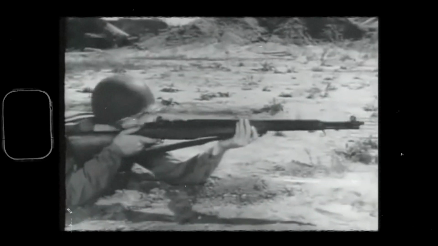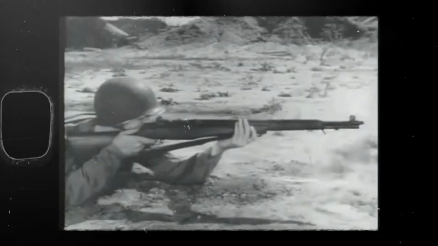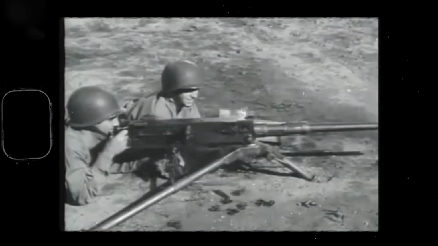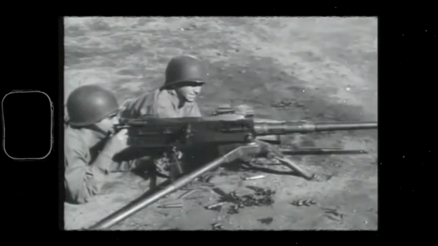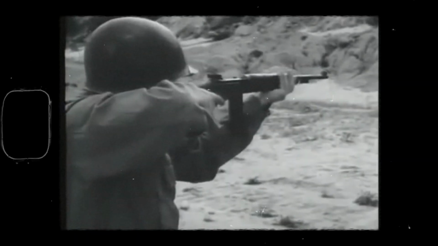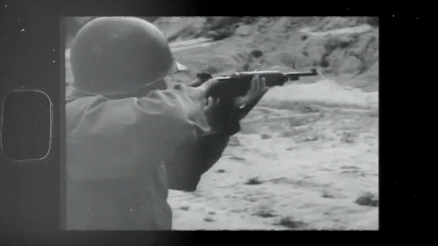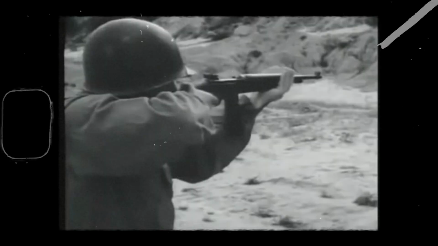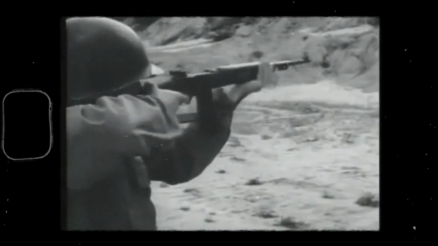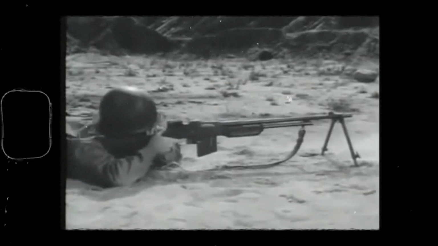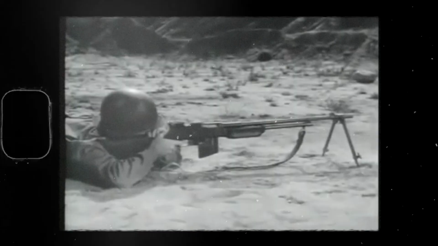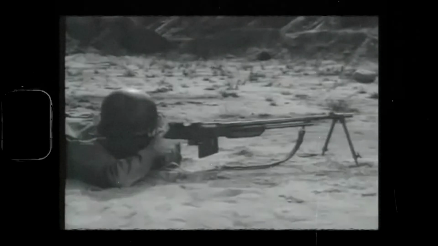Some small arms weapons fire semi-automatically. Some fire automatically. And some can fire both ways. Weapons giving automatic fire will fire continuously as long as pressure is applied to the trigger or until the ammunition is exhausted. Weapons designed to give semi-automatic fire deliver only a single shot each time the trigger is squeezed.